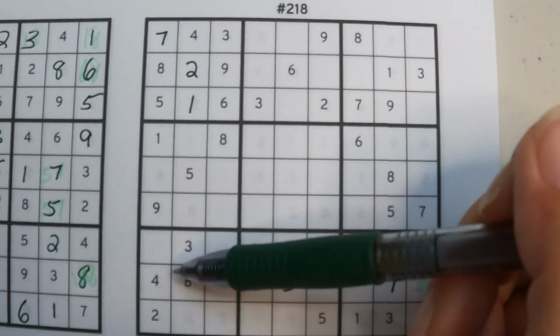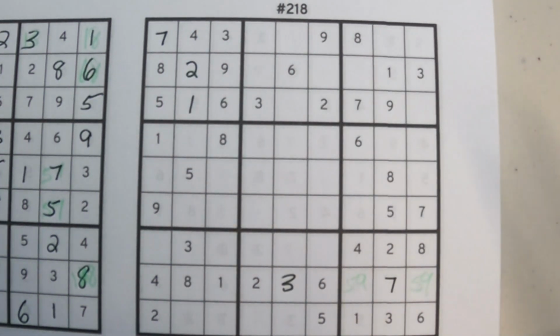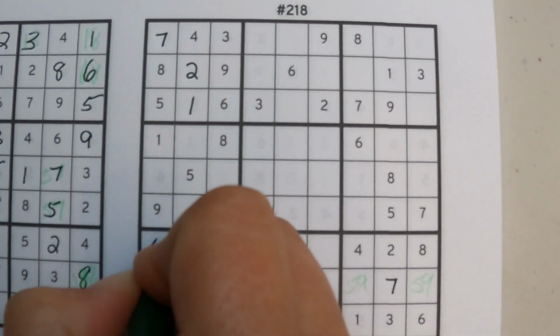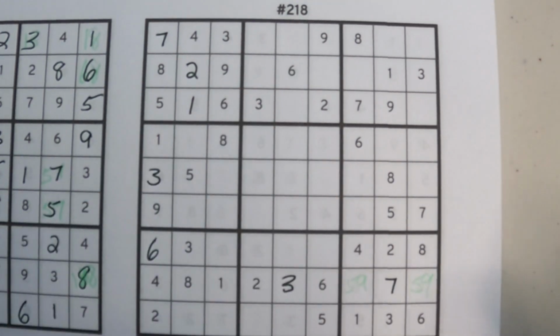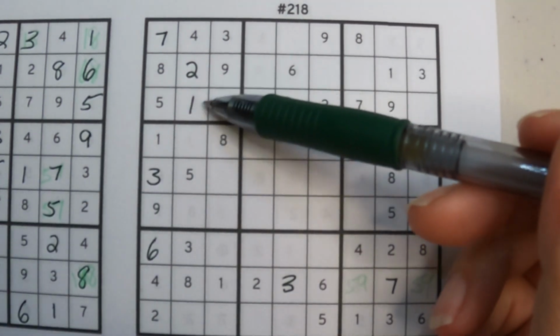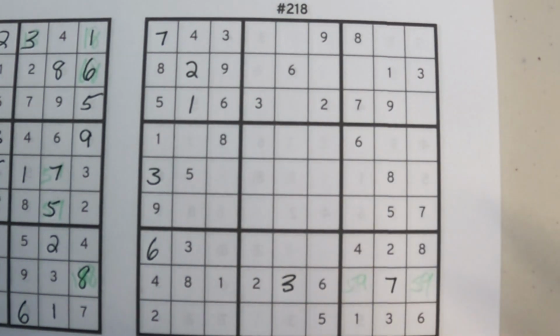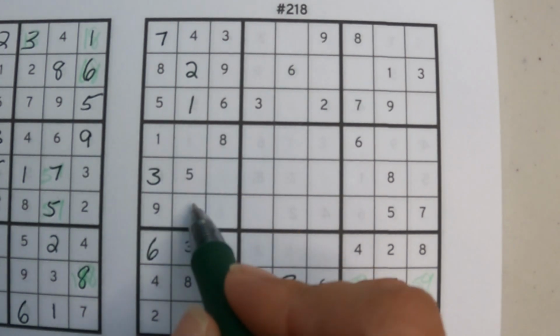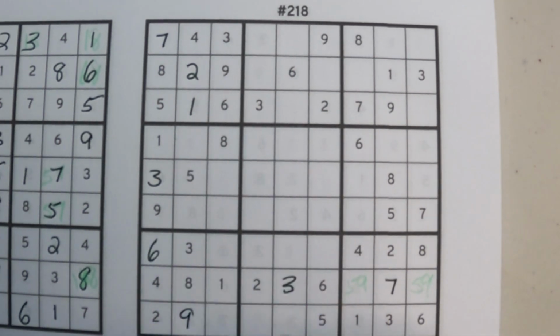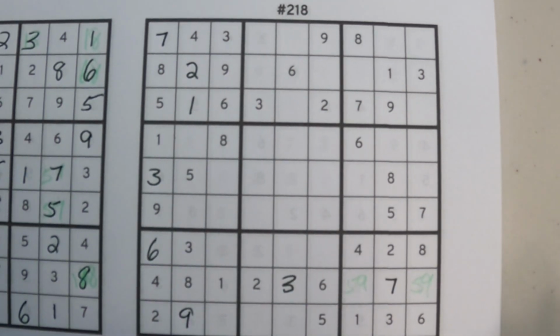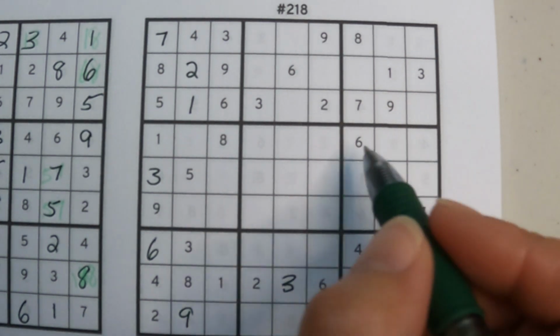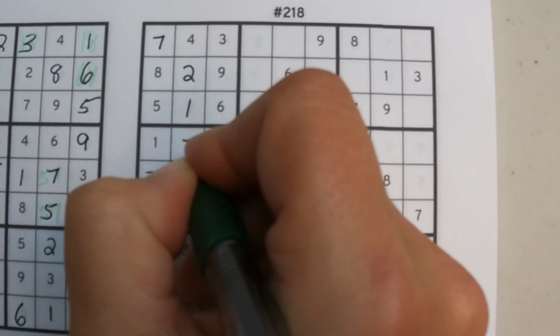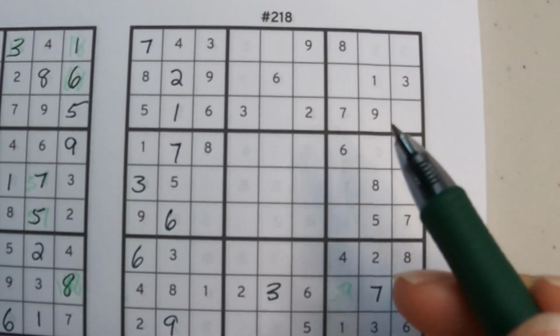For this column, we're missing a 3 and a 6. We've got a 3 here, so 6, 3. For this column, we're missing 6, 7, and 9. This 9 means the 9 can't be there or there, so it's here. There's a 6 here, so 7, 6.